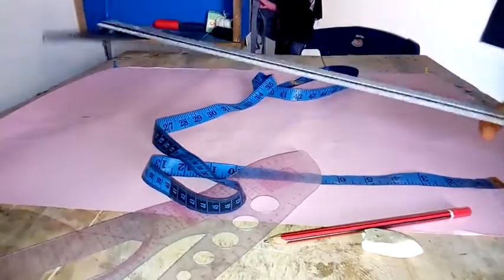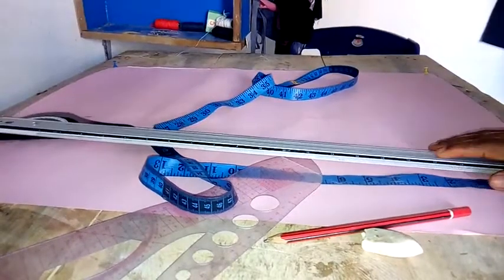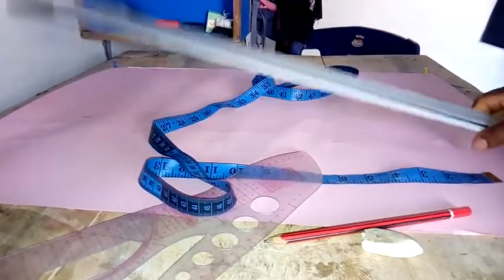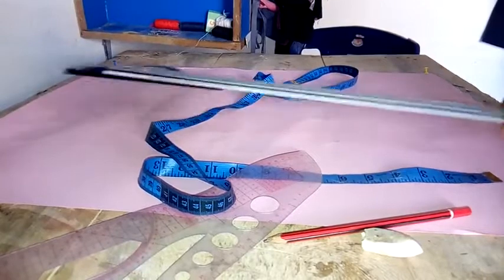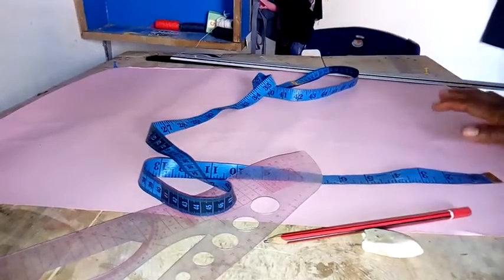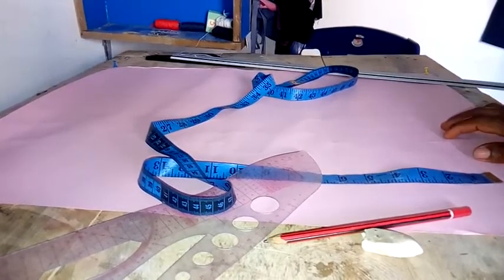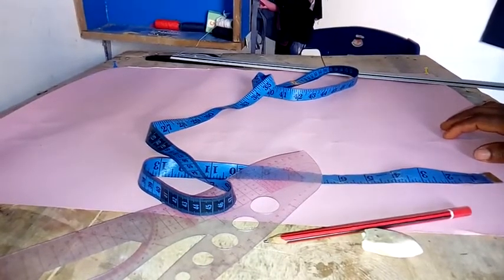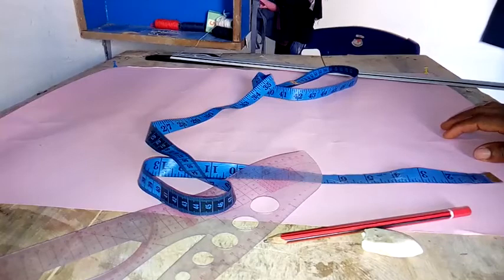Whenever you're making yours, you are going to need a short ruler too, because as we're going further, you're going to understand the reason why I said so. Now, the first thing we are going to do here is to explain what a skirt sloper is. A skirt sloper is just a basic skirt pattern from which other skirt designs can be made.